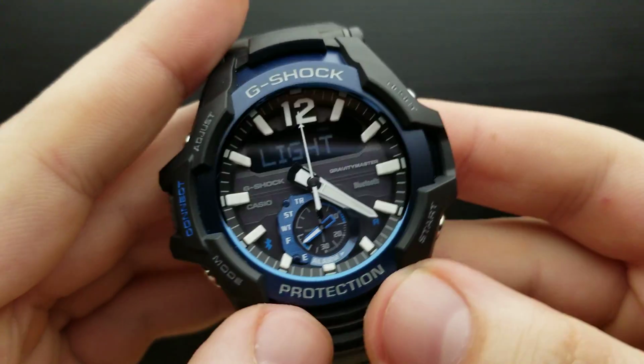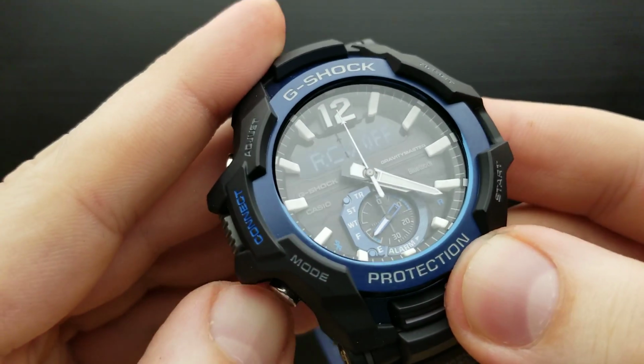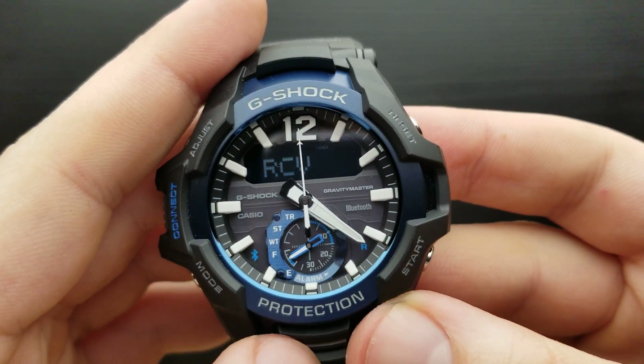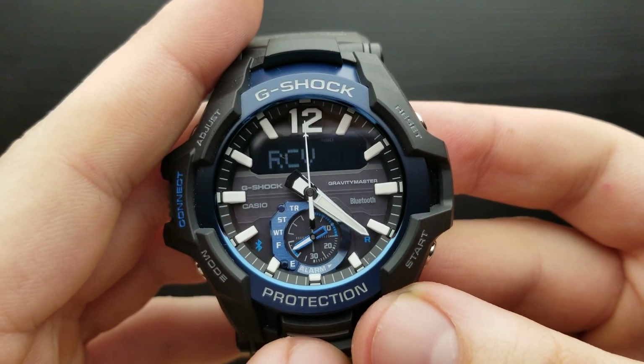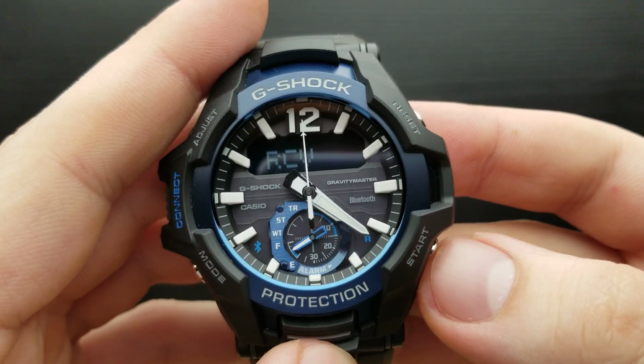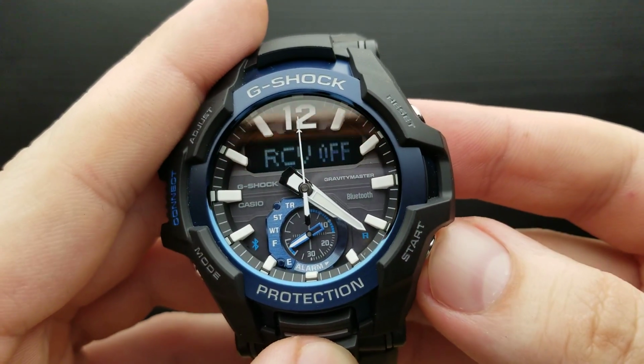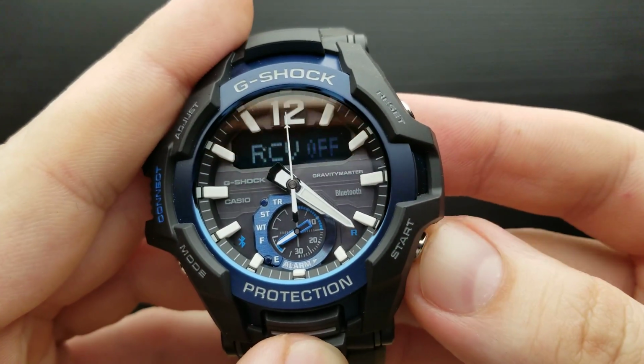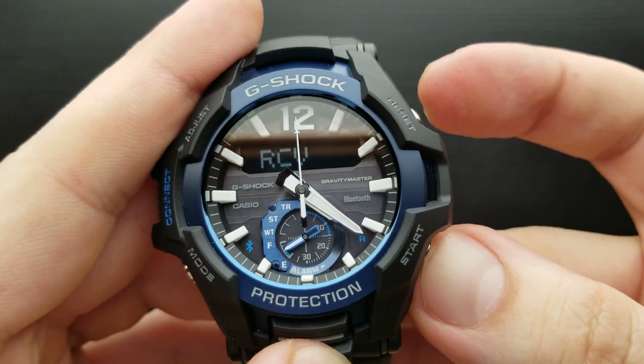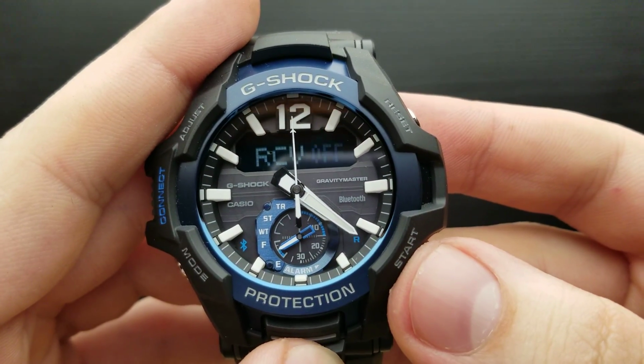Next press of the mode button, that is the auto adjust, or auto receive the time calibration from the phone. You are able to shuffle between on or off only when your watch is paired with your phone, and you will be able to shuffle between on or off by pressing the lower right button.